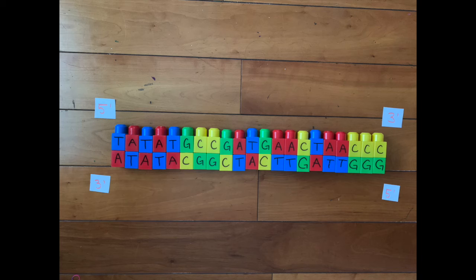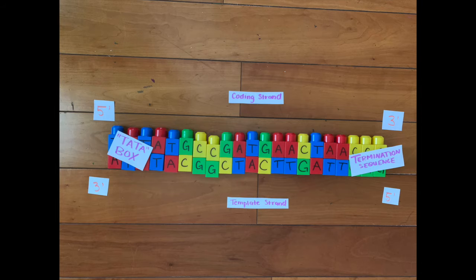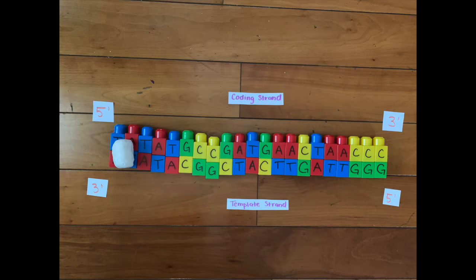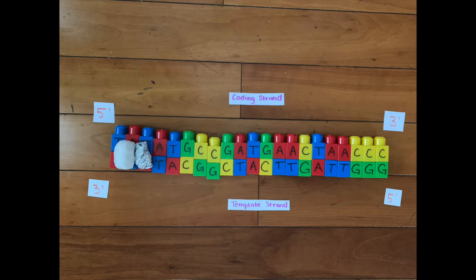Let's start with transcription in the nucleus. First, we have to look at our DNA strand. One side of the DNA is called the promoter region, or TATA box, and is where the transcription factor binds to. The RNA polymerase then binds to the transcription factor.